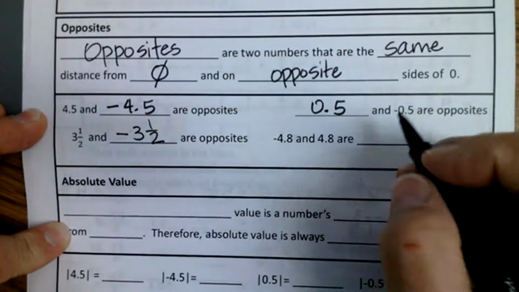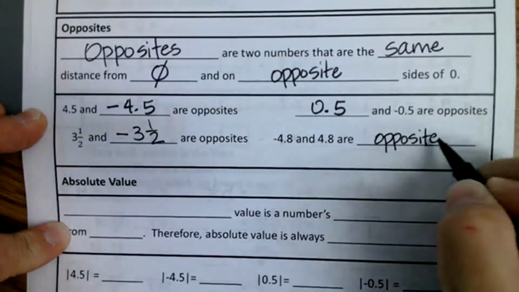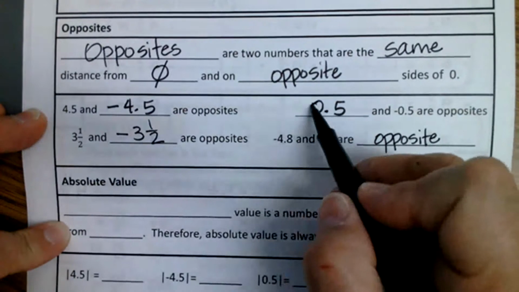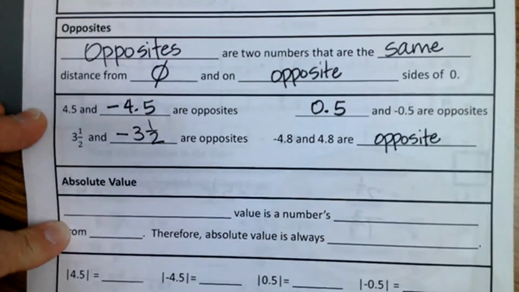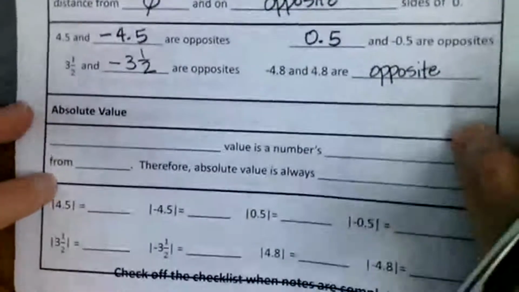Negative 4.8 and 4.8 are opposites. Opposite numbers are the same distance away from 0, only on opposite sides of 0. So this is true for rational numbers the same way it's true for integers. Having the decimal or fraction doesn't change the way opposites work.